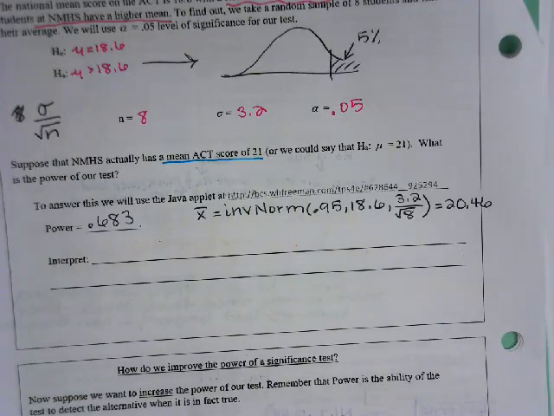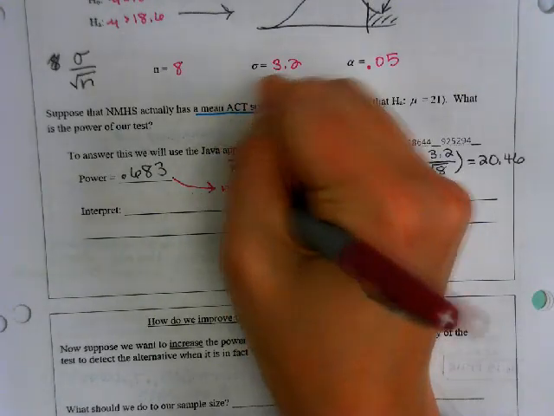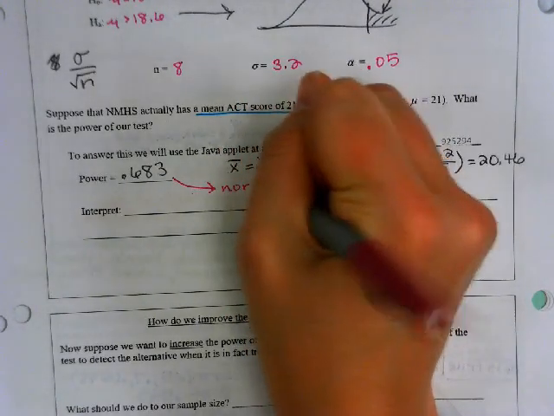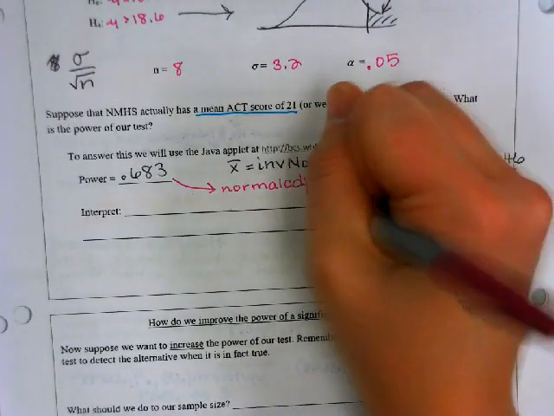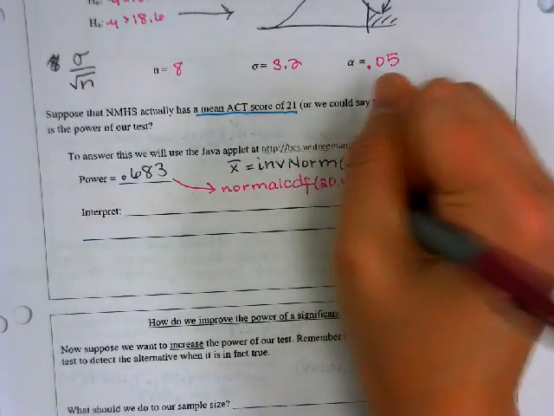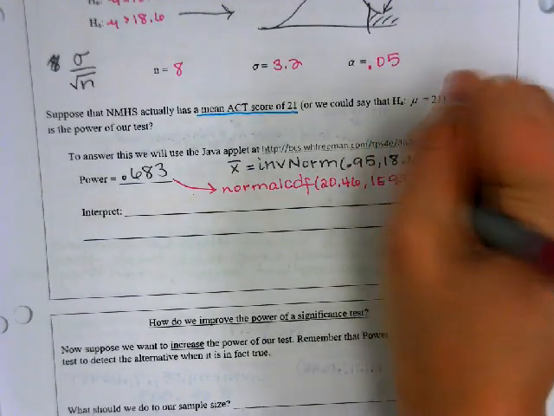That's how they get the power of our test, from taking normal CDF and we use that X bar, that cutoff value. We're looking at greater than, so this time our cutoff value is the lower bound, big number for the upper bound. Use the alternative that mu equals 21 for your mean. And then it would be 3.2 divided by the square root of 8 for your standard deviation.